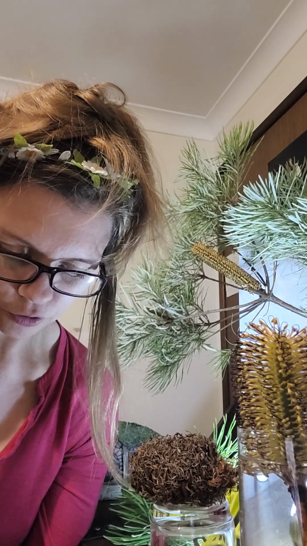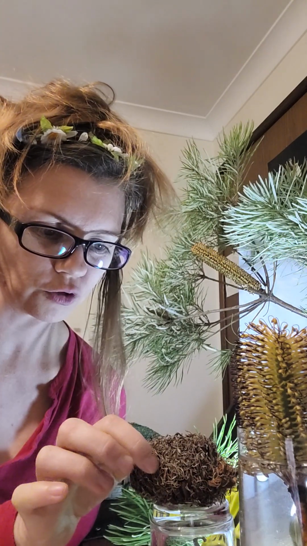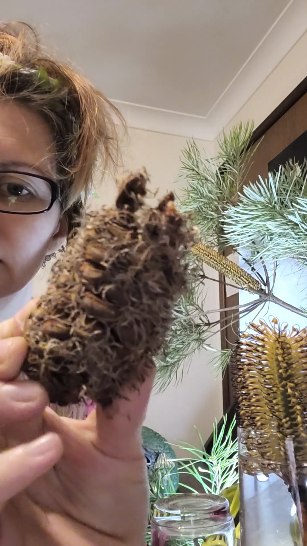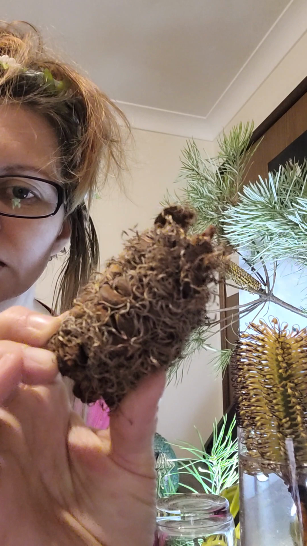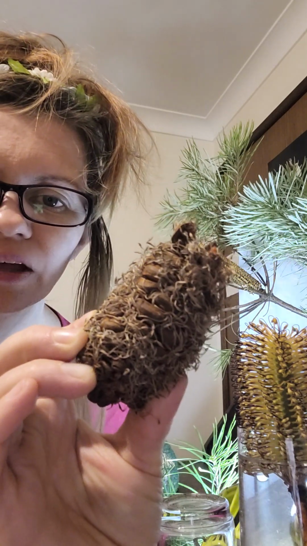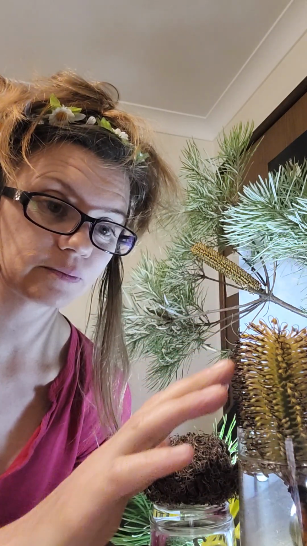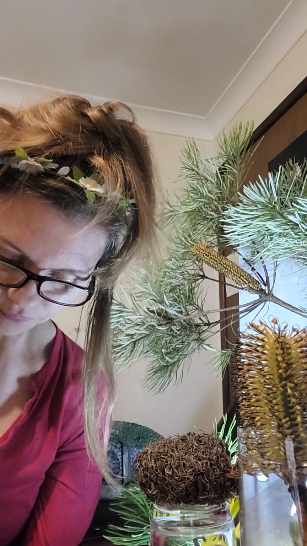And this is the fruit, the follicles. If I hold this up, there's all these little follicles in there, those rounder bits. If they burst open in fire, they'll release seeds. These actually form after this spike has finished flowering.